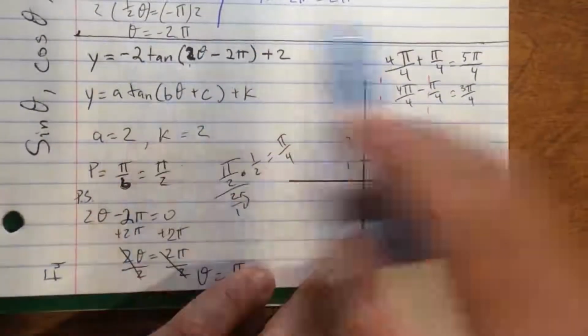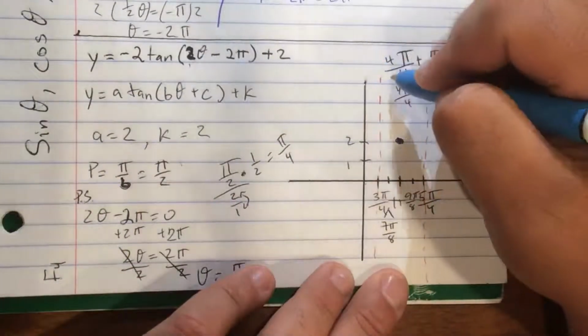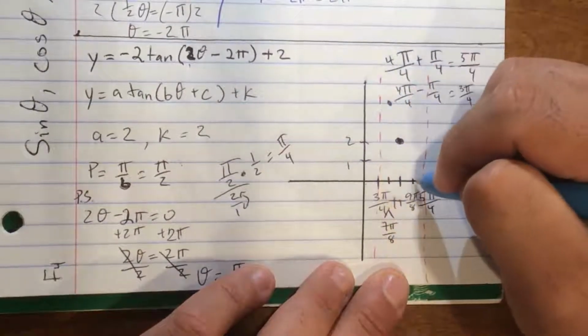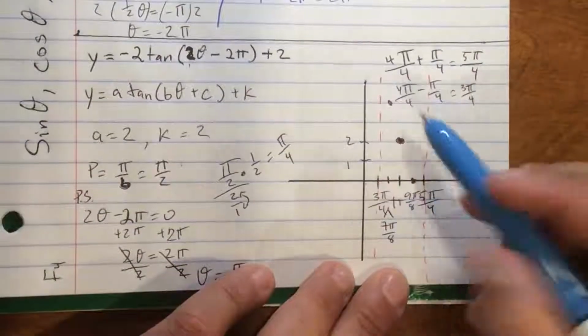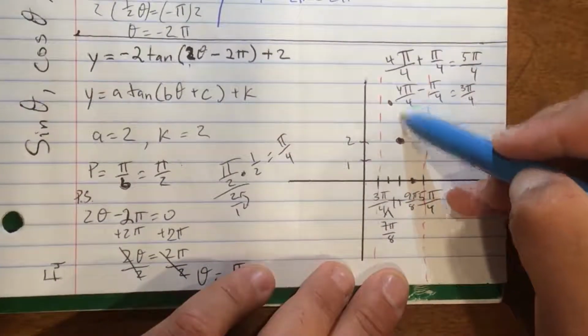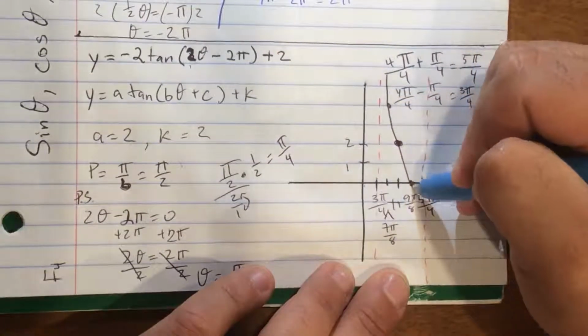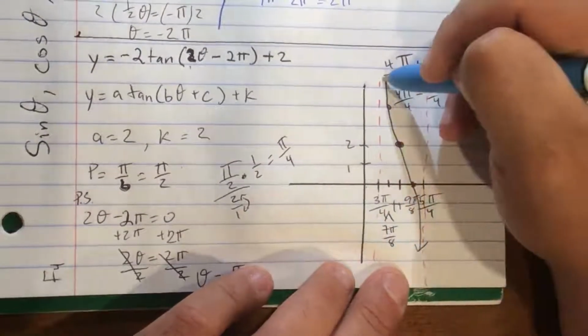Oh, and it's negative, so we have to make sure we do that. That means it's going to come from the bottom. From here, it's 2 up and 2 down. So we're going to go from the top to the bottom and graph our nice tangent function like that.